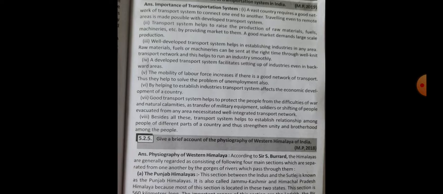A vast country requires a good network of transport system to connect one end to another. Traveling even to remote areas is made possible with a developed transport system. Transport system helps to raise the production of raw materials, fuels, machineries, etc. by providing market to them. A good market demands large-scale production. A well-developed transport system helps in establishing industries in any areas.